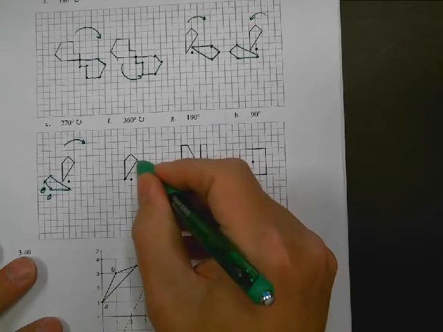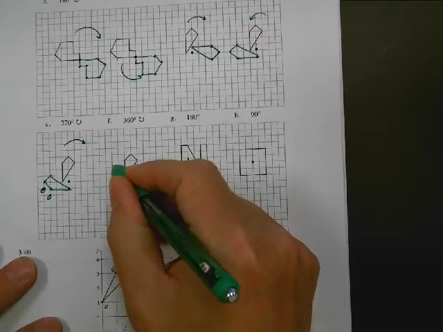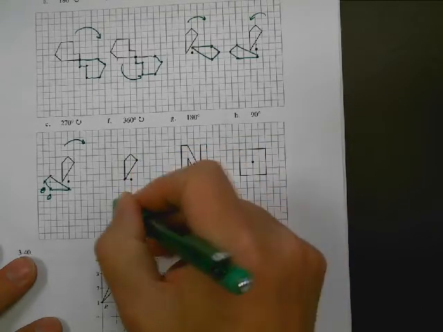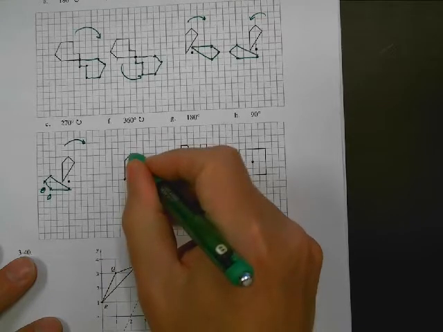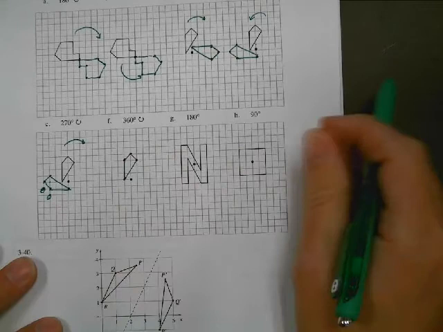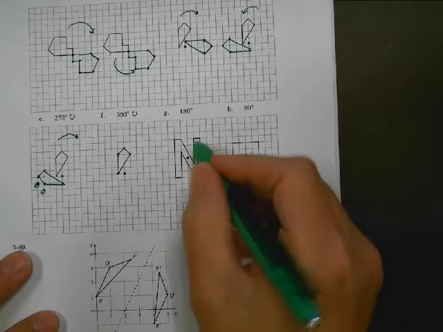And if I do this one, it's going to be 90, 180, 270, 360. That's going to be on top of itself. 90, 180, 270, 360. That's on top of itself. So 360, the shape's just on top of itself. Nothing changed.